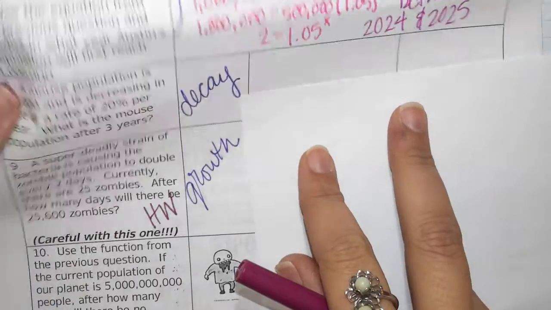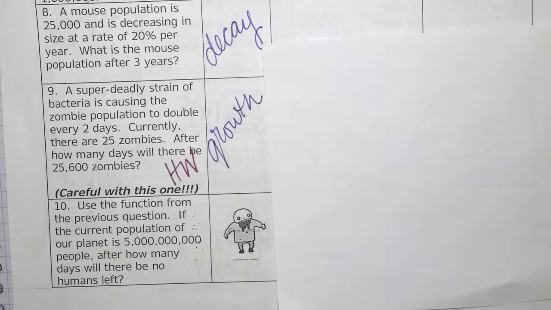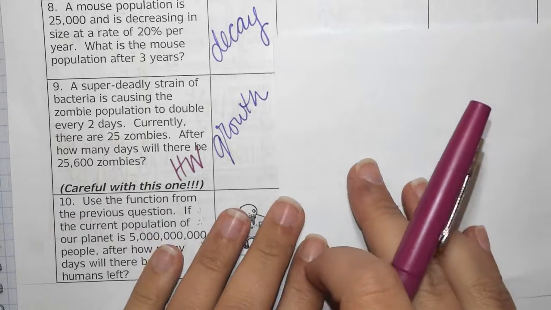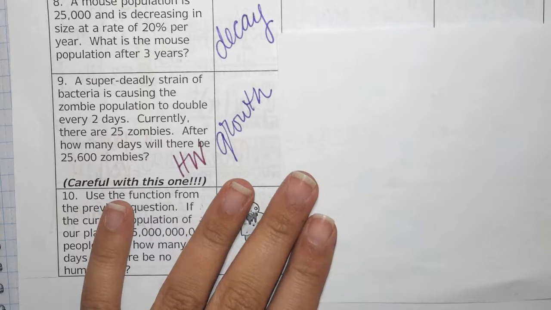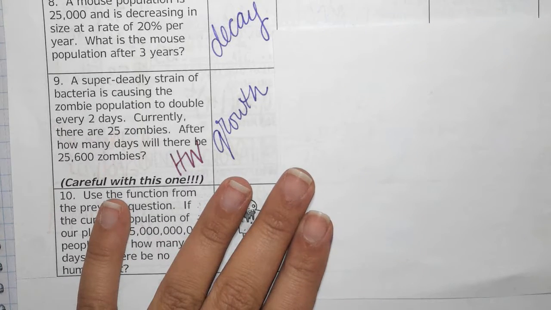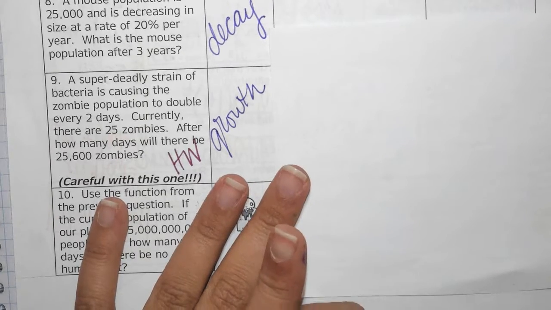Alright, now let's look at number 9. Number 9 is a super deadly strain of bacteria that's causing the zombie population to double every 2 days. So, do we know the formula when zombies double every day? Didn't we do that the other day? Yeah. And what was it? It was 2 to the x.